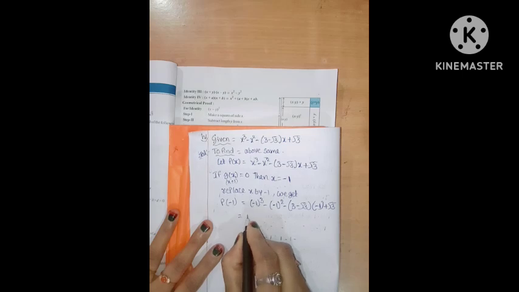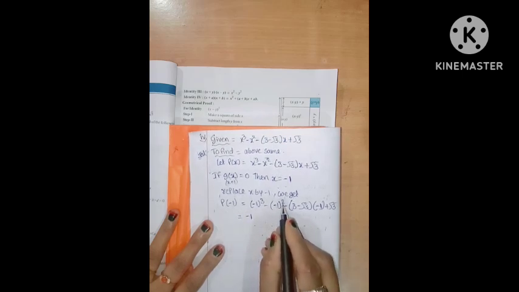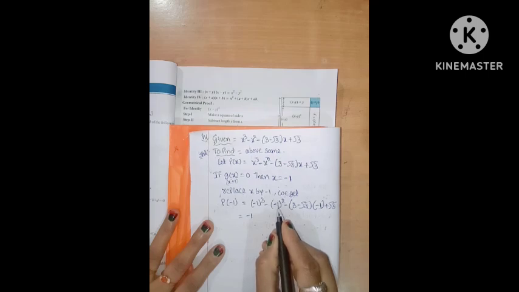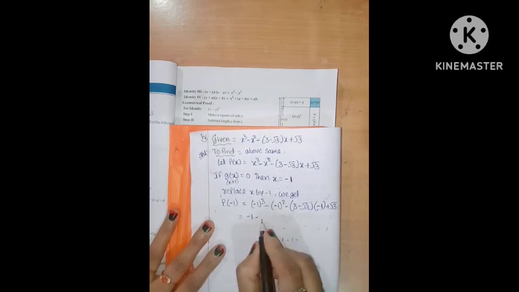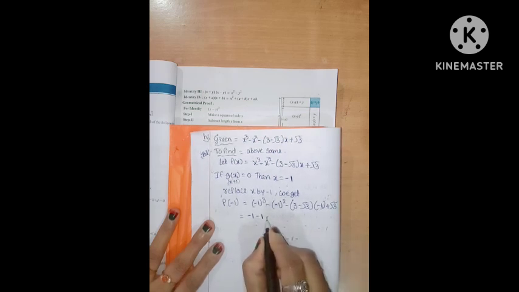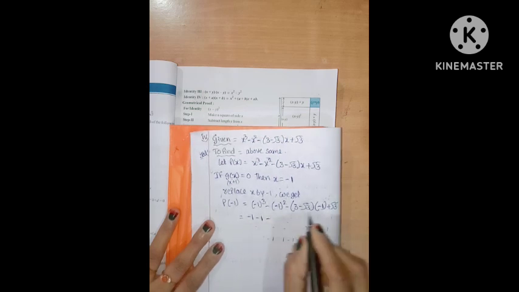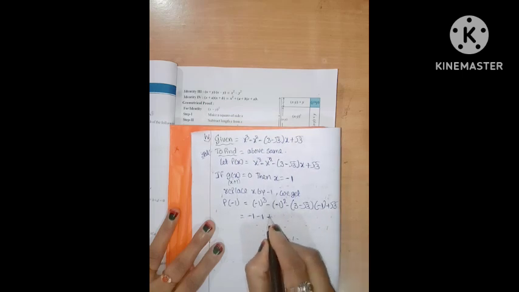Next, minus 1 whole cube is nothing but minus 1. Minus 1 whole square is plus 1, and plus 1 into minus is minus. Removing all the brackets, next, minus into minus is plus.